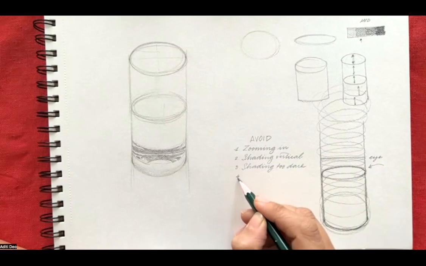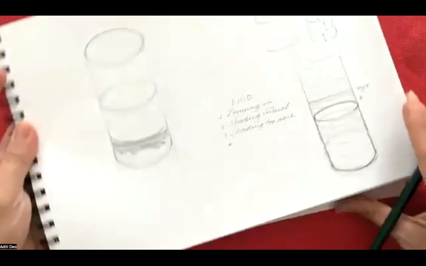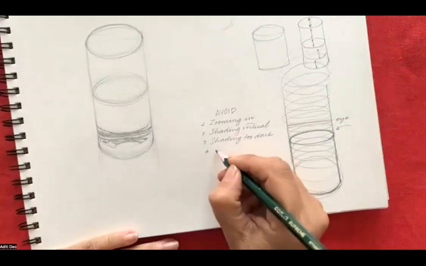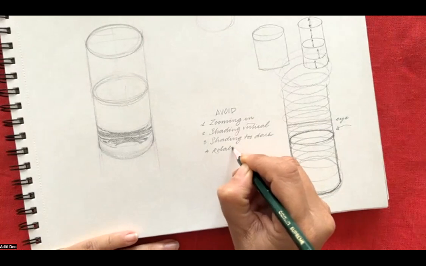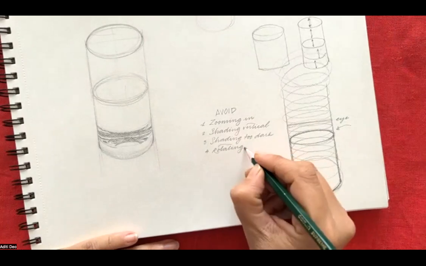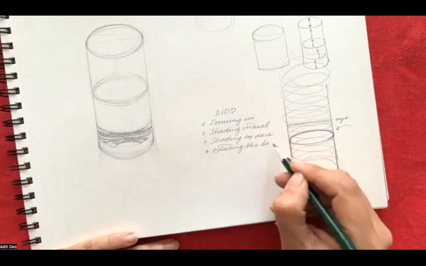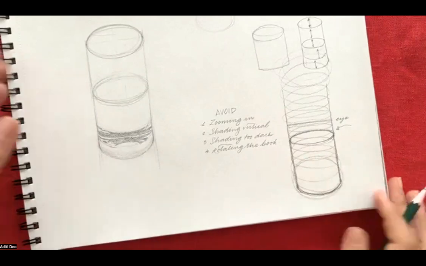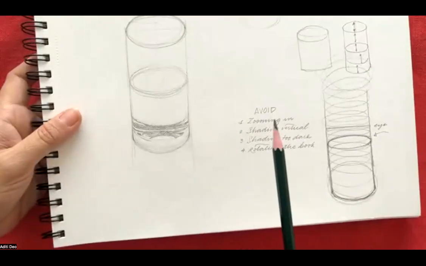And another thing that you have to avoid is rotating the book. The moment you rotate the book, your point of view will change.